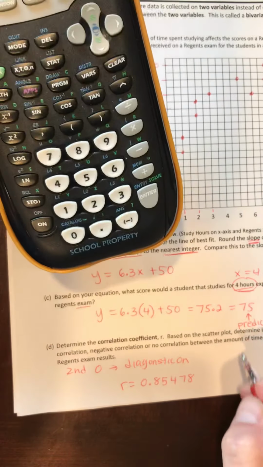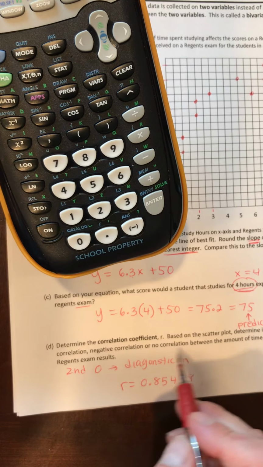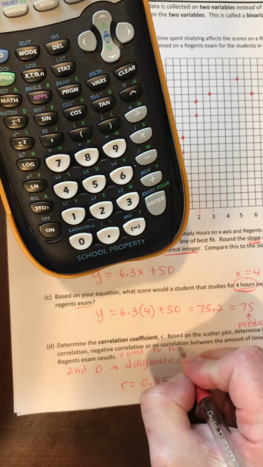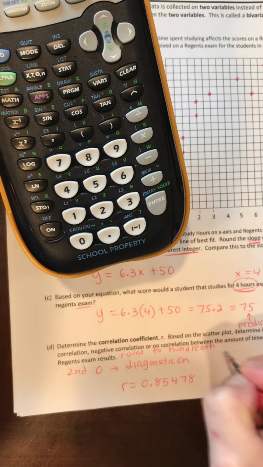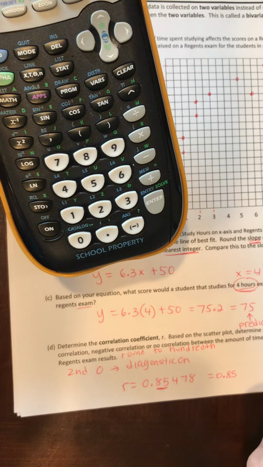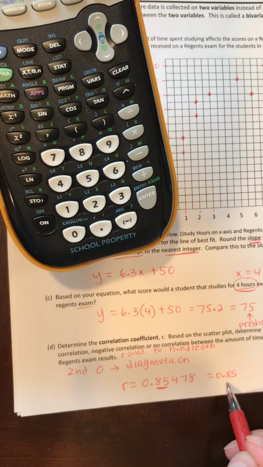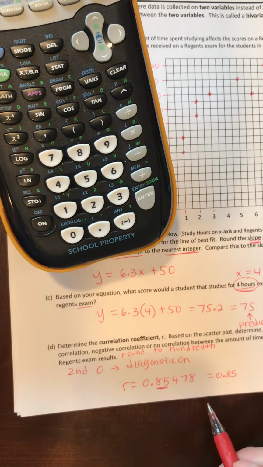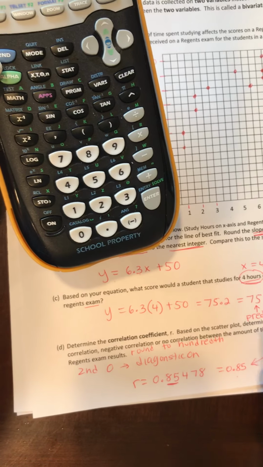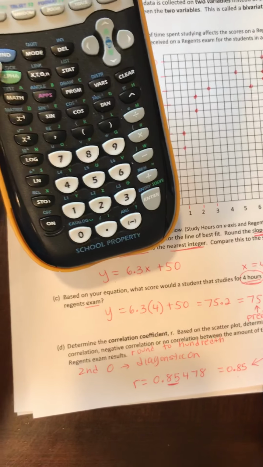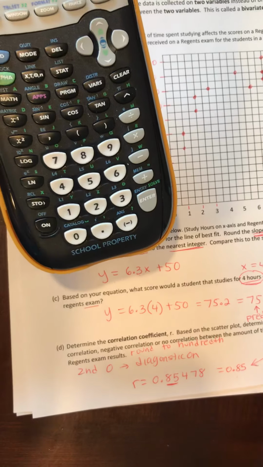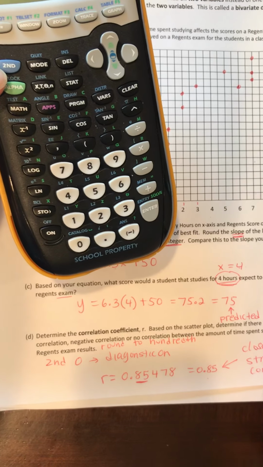0.8547. I'm going to go 8. It should tell you what to round to. It doesn't. But let's round to the nearest hundredth, let's say, which is 2 place values. So that's going to be 0.85. Right? The closer this number is to 1, the stronger the correlation. So 0.85, this is close to 1. This is a strong correlation. It's positive, so it's actually a strong positive correlation.